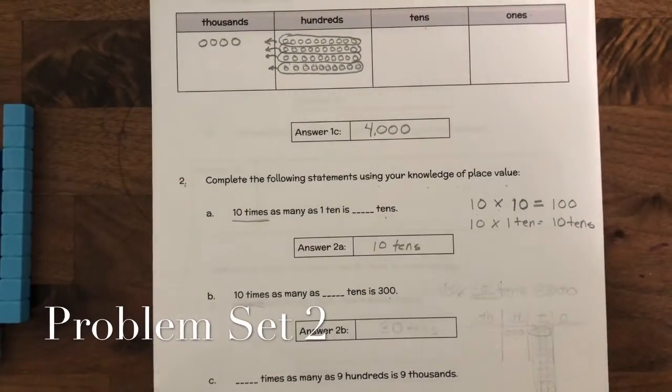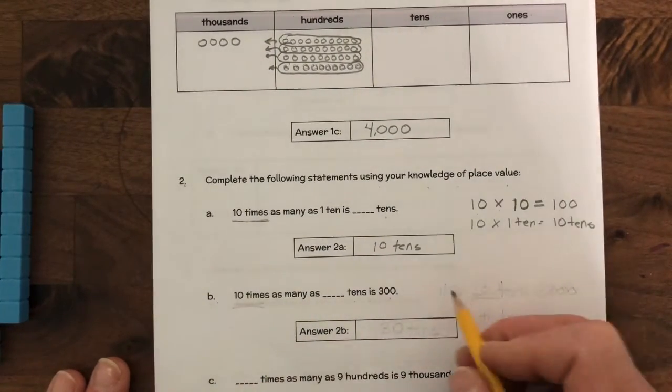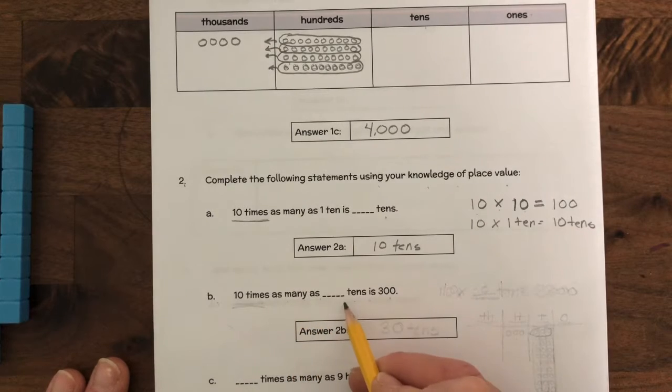Okay, and we're back here. So let's go for 2B. Over here we've got 10 times as many as blank tens is 300.